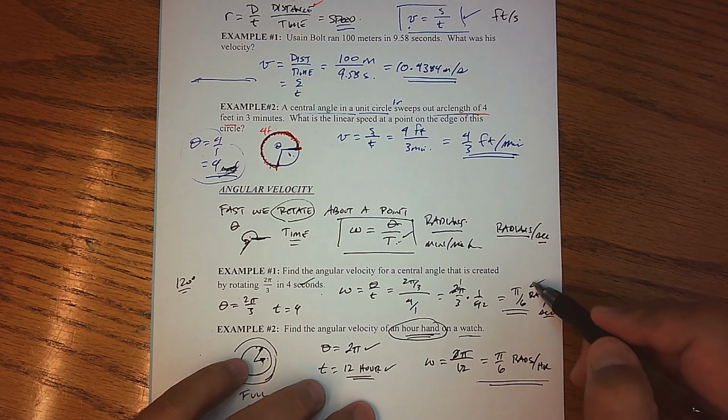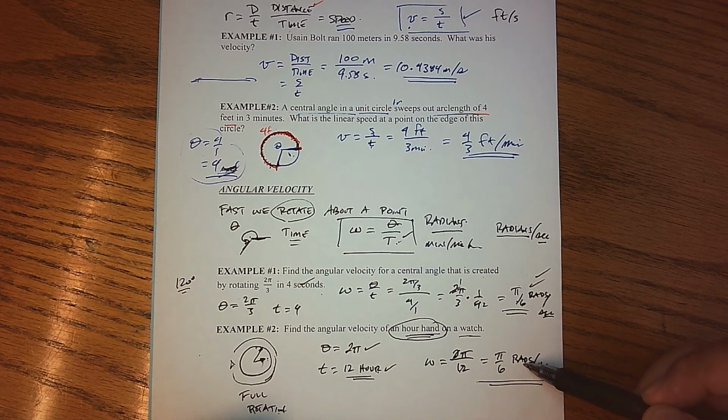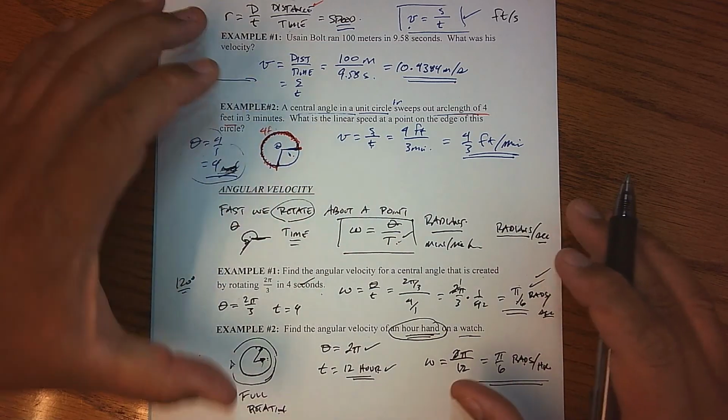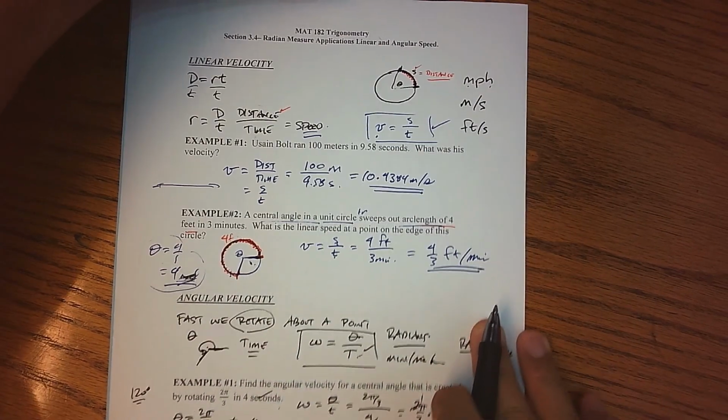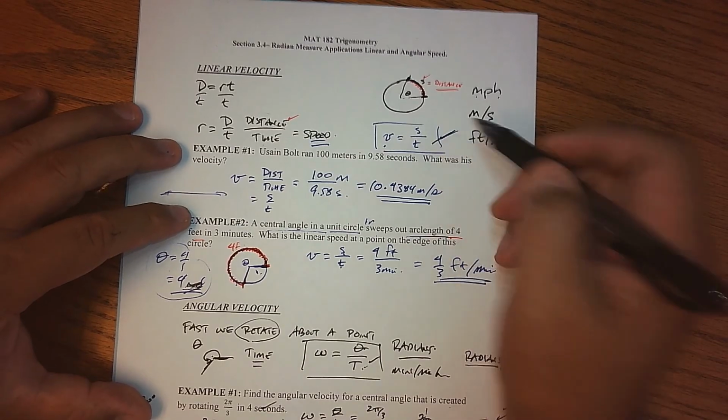So this one obviously is much faster, because we're basically going a 30-degree rotation every second, as opposed to this, where we're going 30 degrees every hour. So that should basically cover both velocities separately, how to find them, what they mean, and our formulas for them.